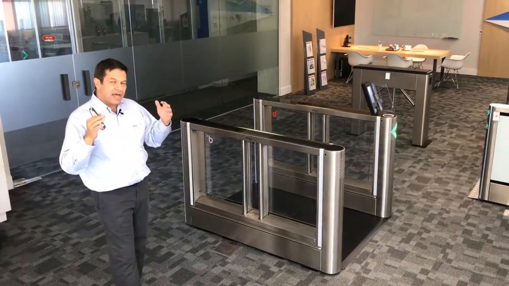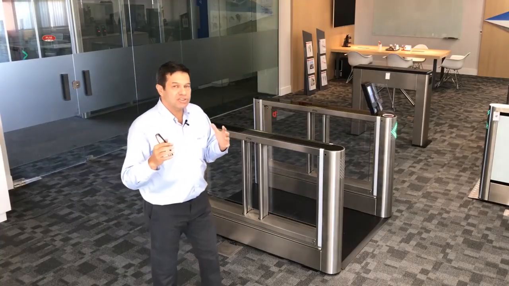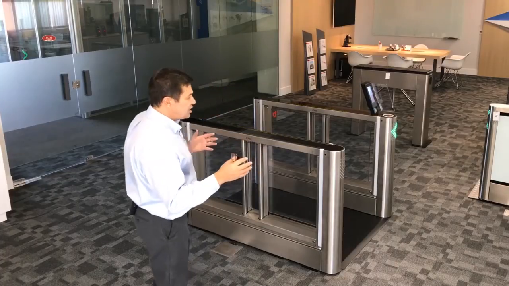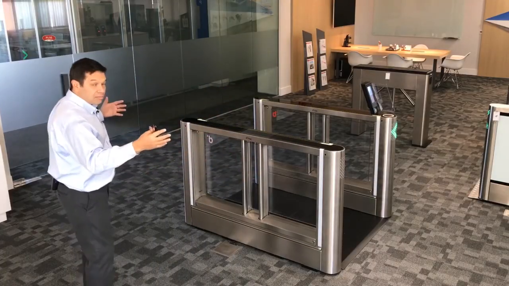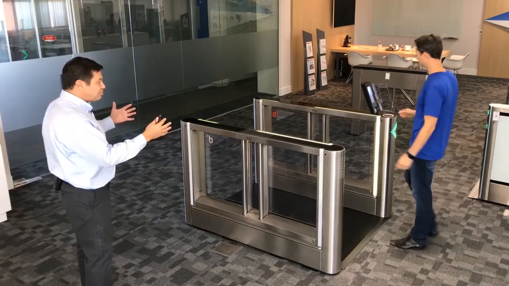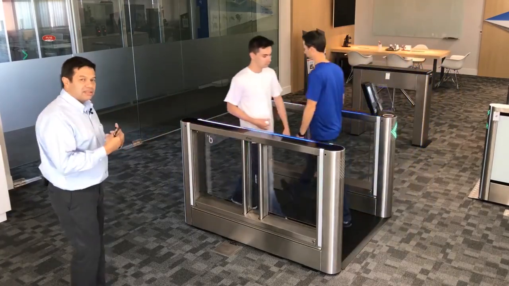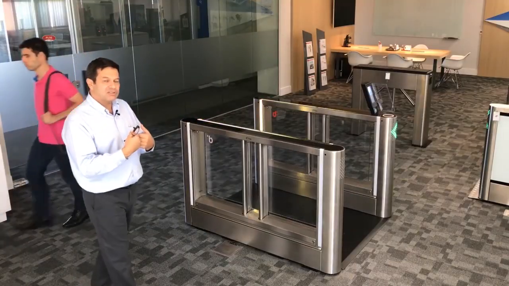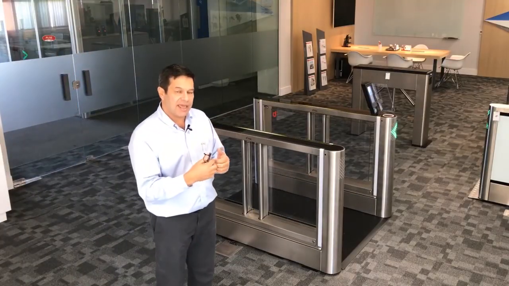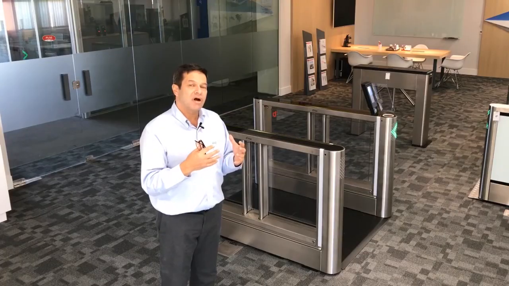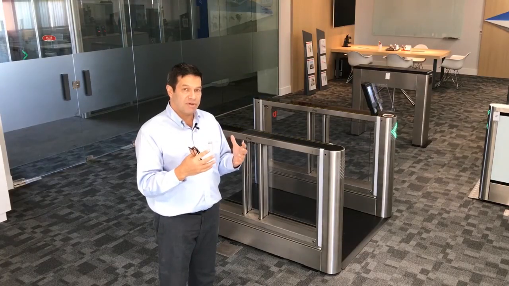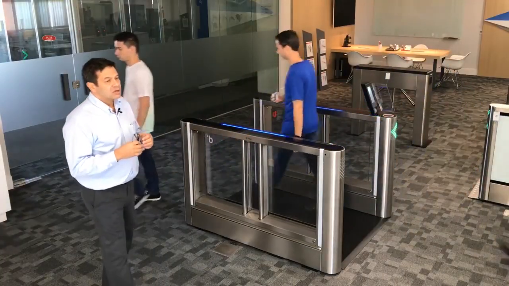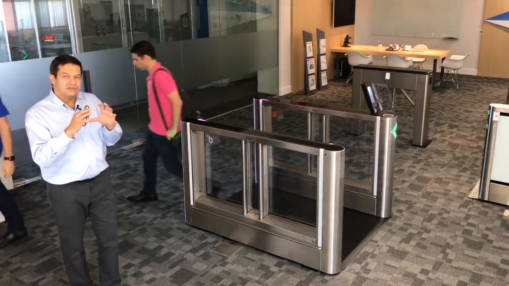Wider gates also allow us to have what we call true simultaneous bidirectionality. So you can see that as we come through the gate, two people can pass comfortably. And this allows us to have faster flows. And we've actually made tests where we can have average flows of 35 users per minute with sustainable peaks of 40. So this is dFlow.